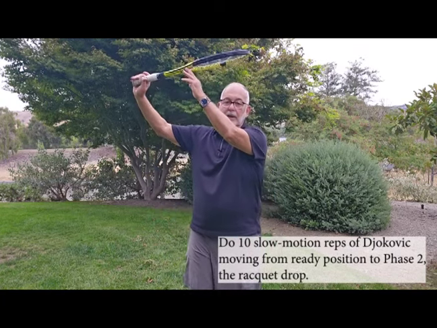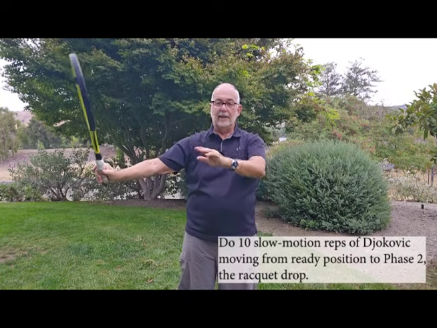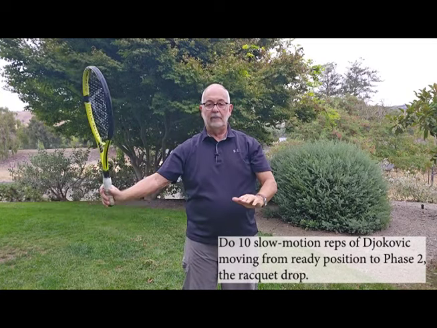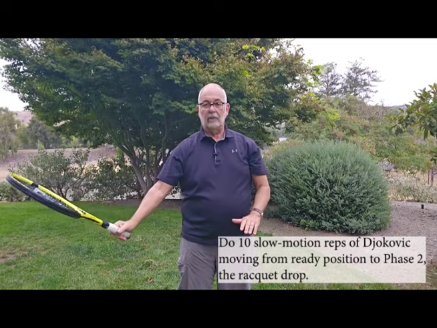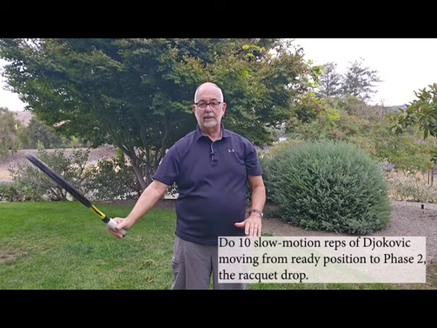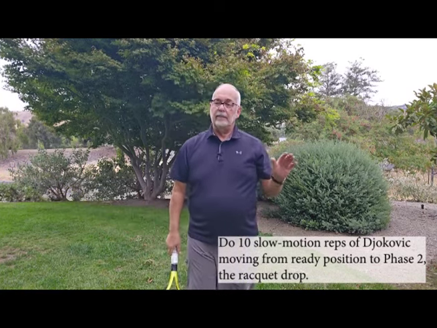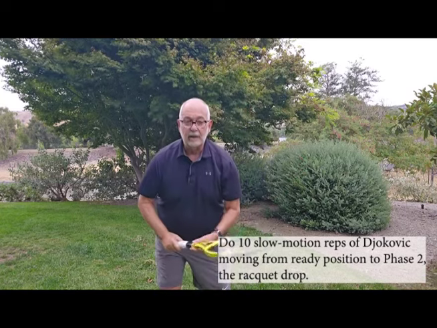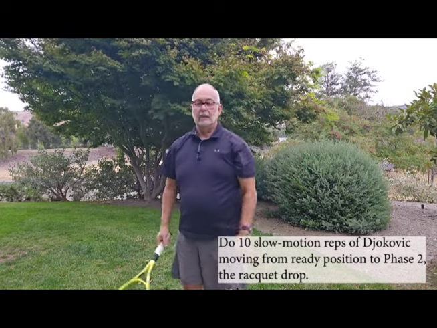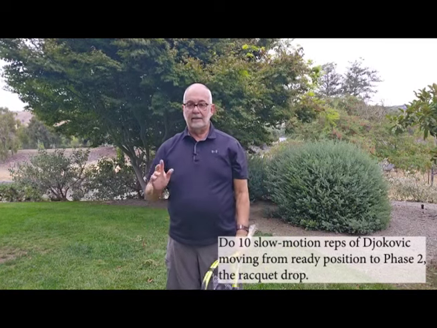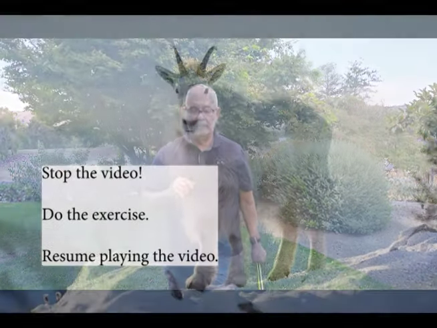But from here, it's mostly back, but then some element of dropping to the right, so that the arm and the racket are cocked up like this, angled out to the right. That's phase two, from the ready position. Okay, I want you to practice that for 10 slow motion reps. I'll pause the video.